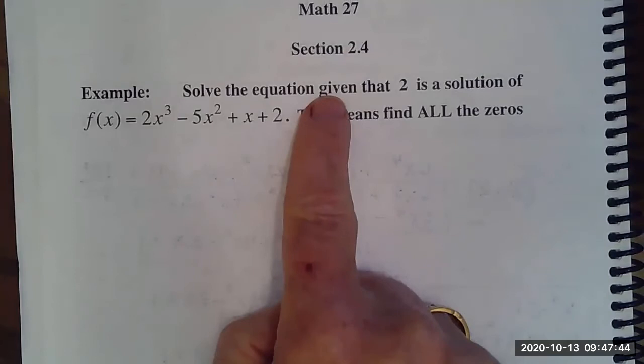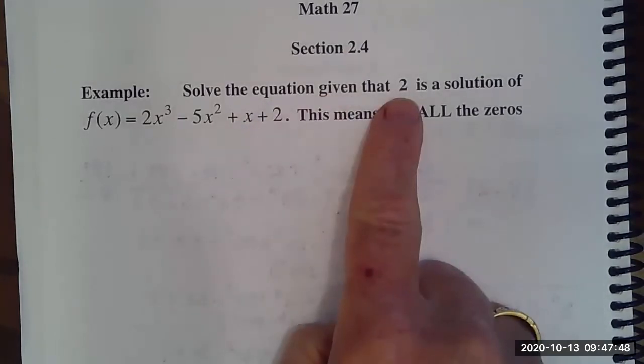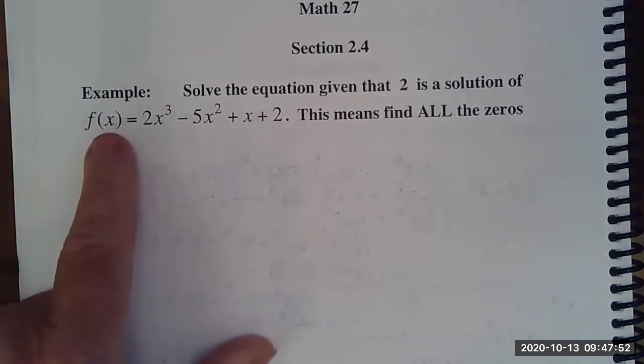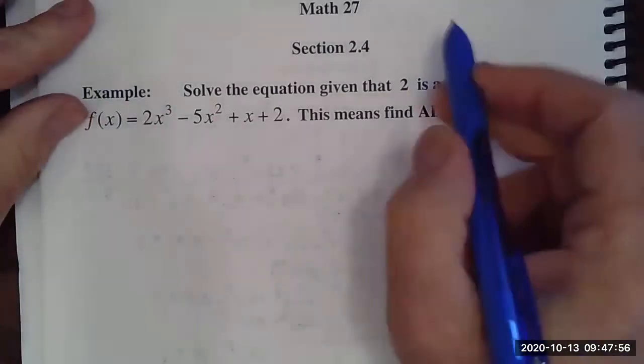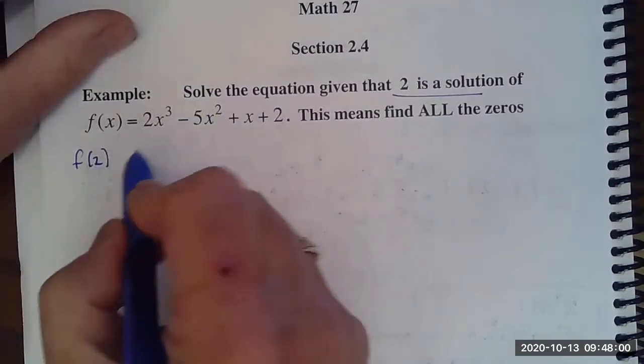Okay, so we're going to solve. That means we set this equal to 0. And I'm telling you 2 is an answer. Now here's how you know if 2 is an answer. If I go f of 2, does it give me 0? Okay, 2 is a solution. Really? So f of 2, and then I'll show you the graphing calculator.